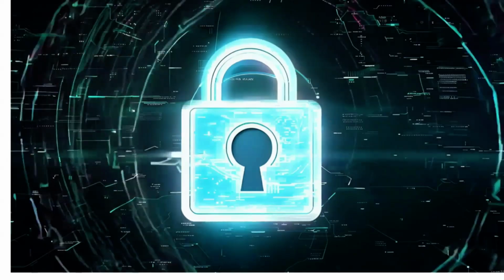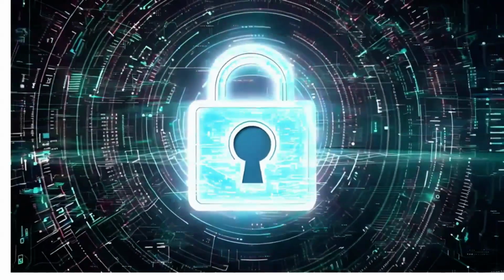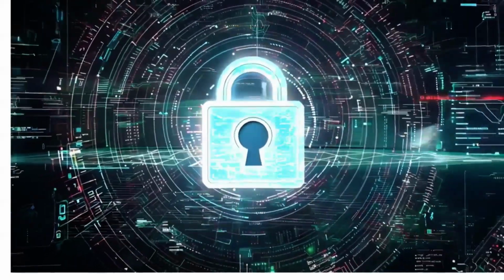Wondering if it's possible to bypass Examplify? While Examplify is designed to prevent cheating, there are various strategies to bypass Examplify. In the end, I will also share a secret method through which you can cheat Examplify with 100% safety.